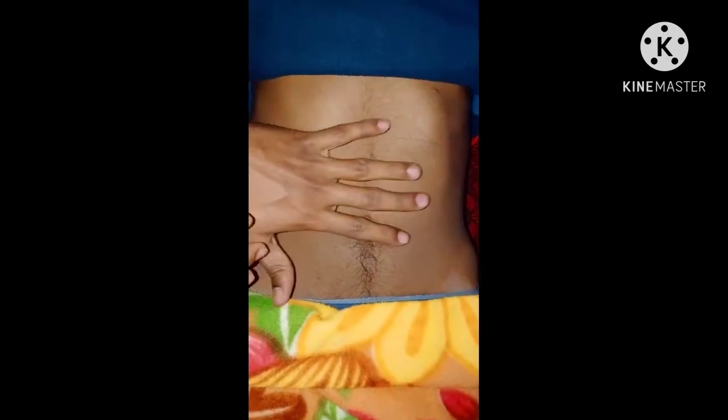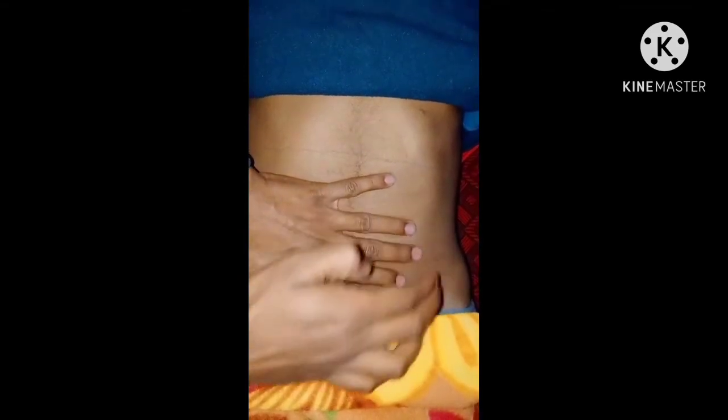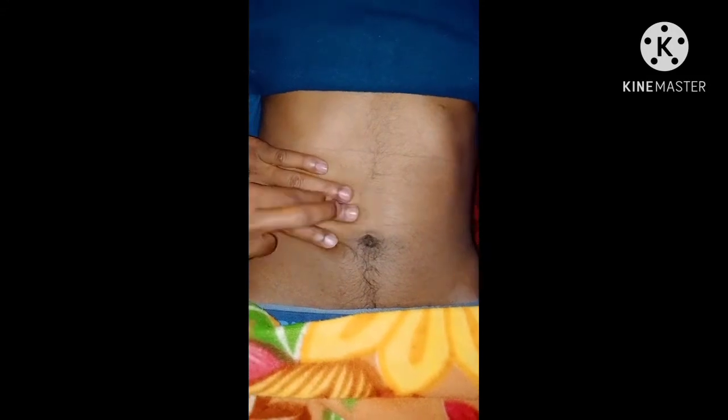Now you can palpate and percuss the abdomen by placing the finger here like that. Now we are going to palpate each of the four quadrants by pressing with the hand like this.